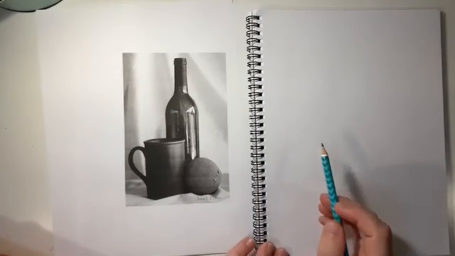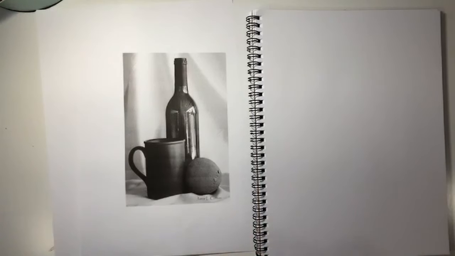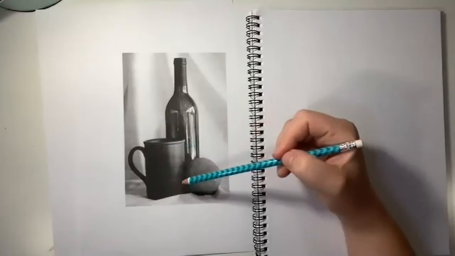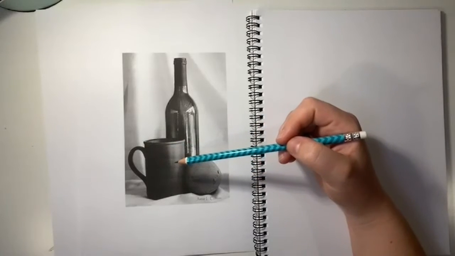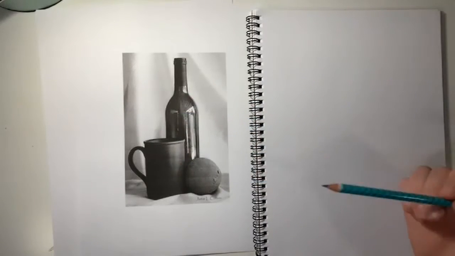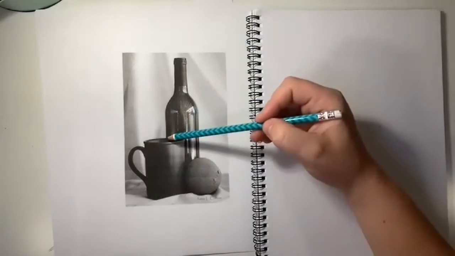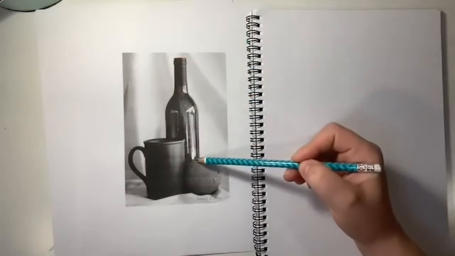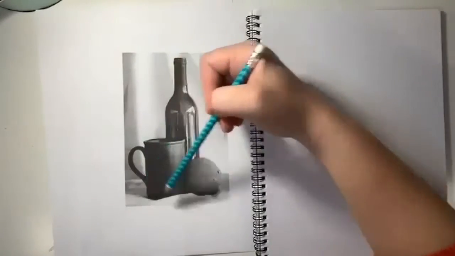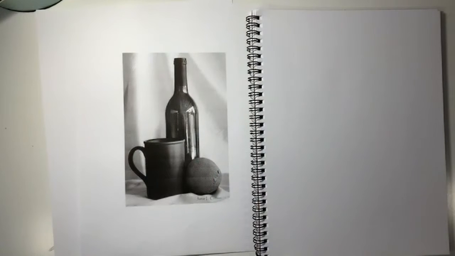Do you start with the object, like you said, with the mug? When do you do your background? Great question. When I start with the mug, this is where I think the individual artist comes into play, and you're going to start drawing what feels natural to you. After this mug, I might draw the bottle, then put in the lemon, and then I would start to frame in the background. Probably the last thing I would do would be the background.